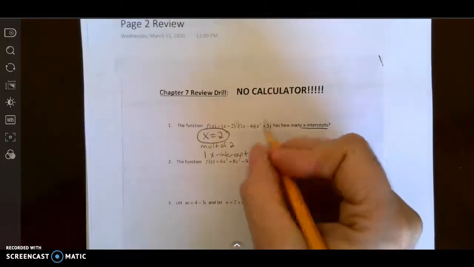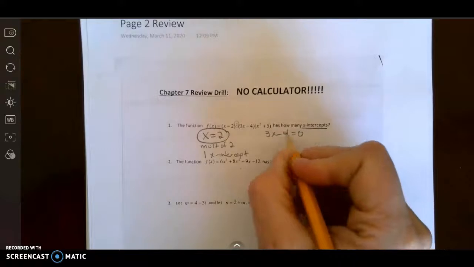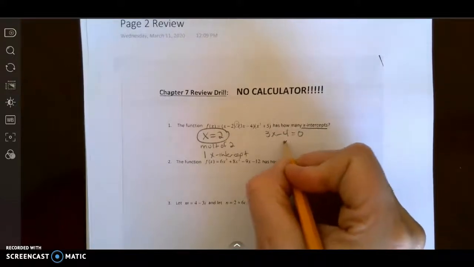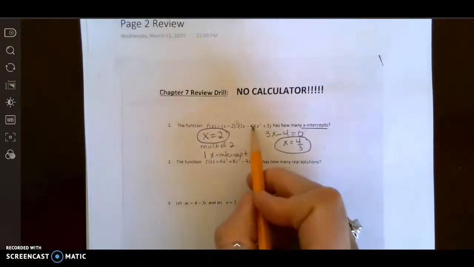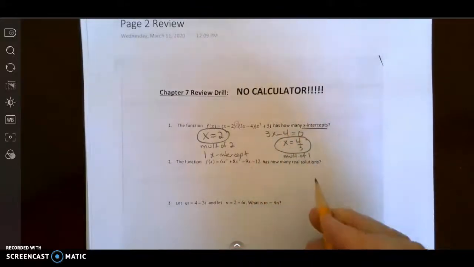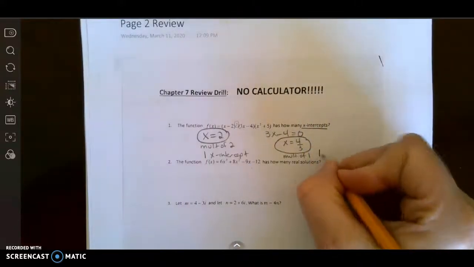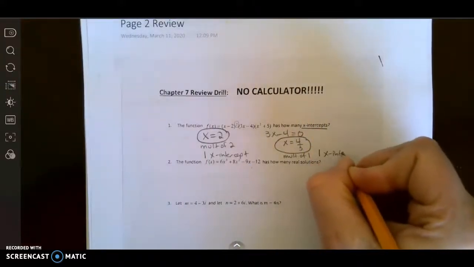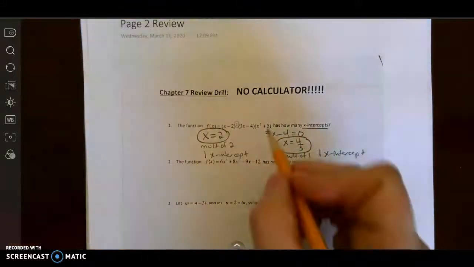My next factor, 3x minus 4, when I solve this, I'm going to get x equals 4/3. This factor has a multiplicity of 1, and it would be one x-intercept. So here's another x-intercept. So far, I have 2 x-intercepts.